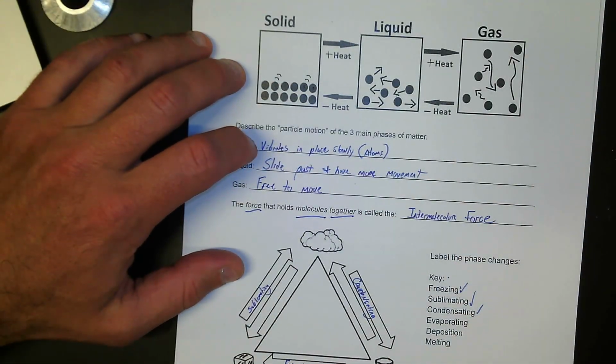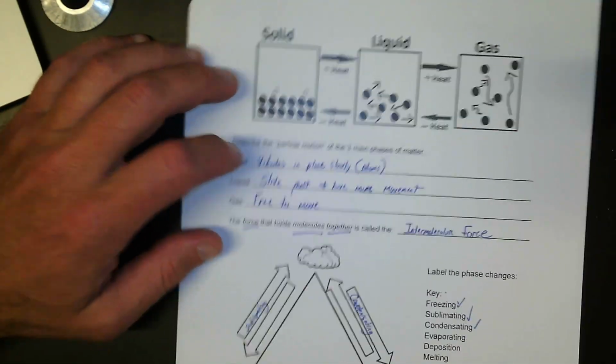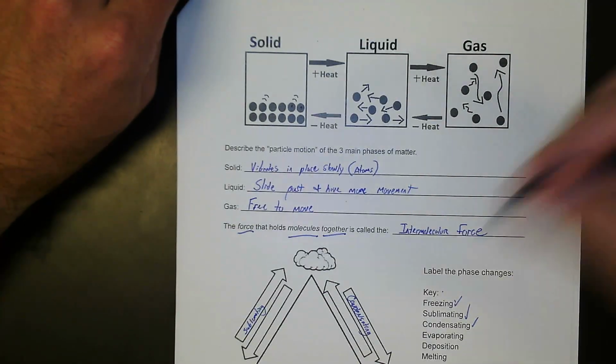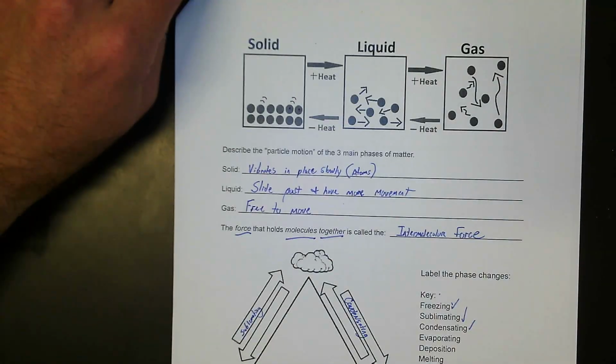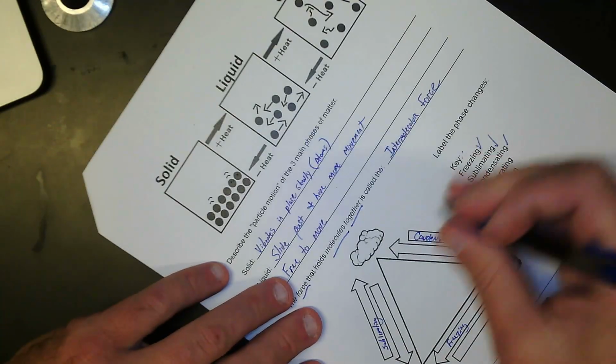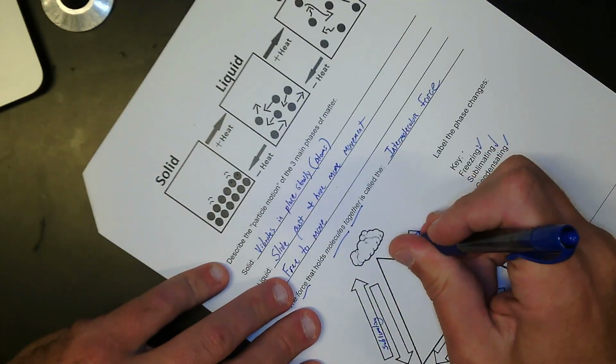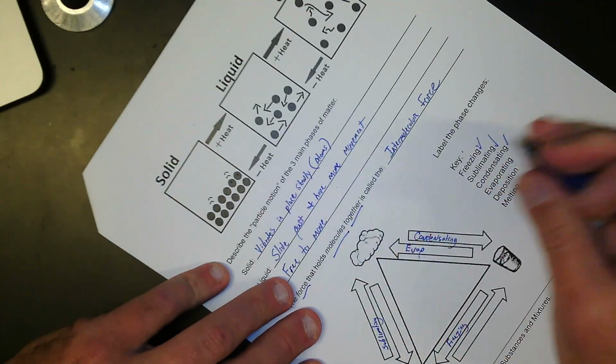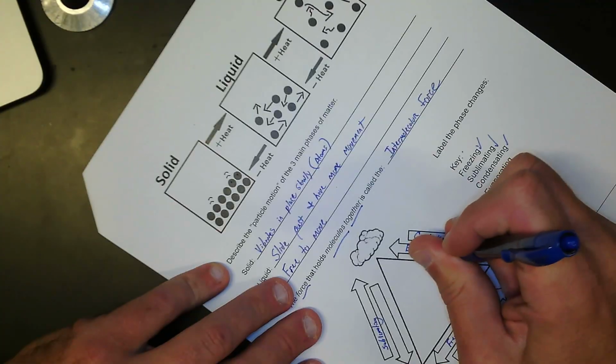Perfect. Evaporating. We call this vaporization. We call this boiling if you're adding heat, but evaporating is just the top layer. You should have seen that in your Edpuzzle when you did that. So evaporating is liquid to a gas. Evaporating, liquid to a gas.